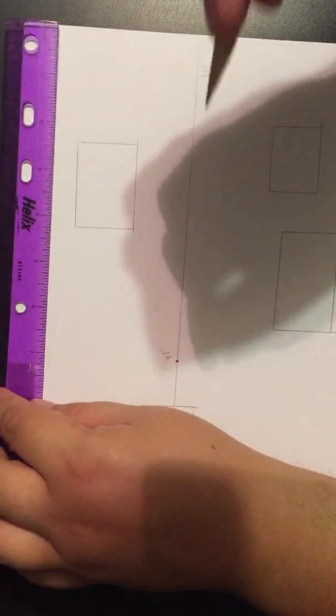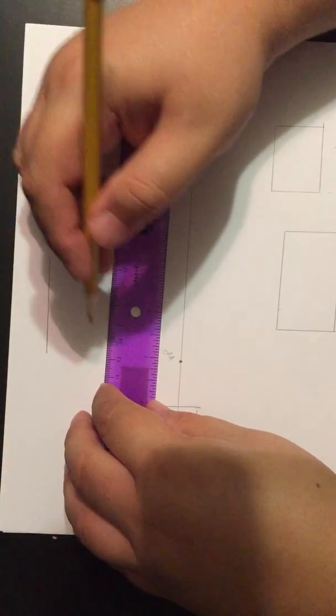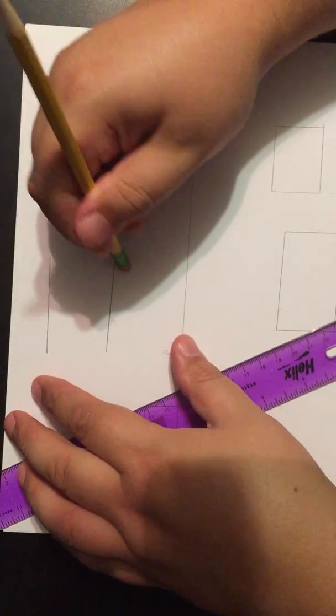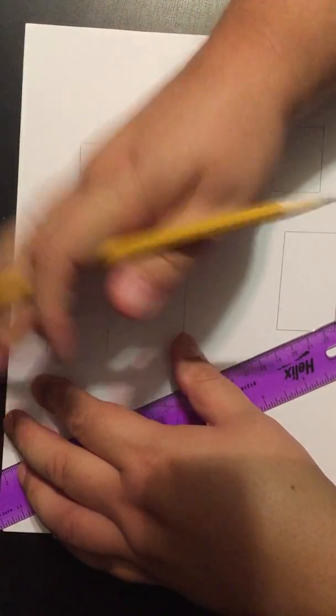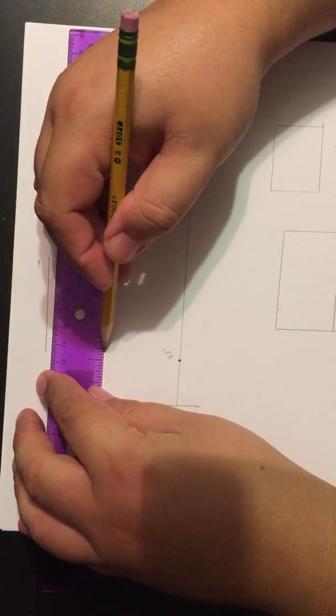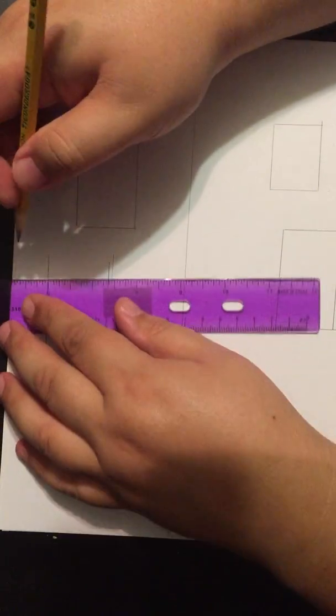And you should do a bunch. Don't just do 2 or 3. I want you to fill up your paper. If you're using a big piece of paper, I'd like for you to do around 20 or so, at least.